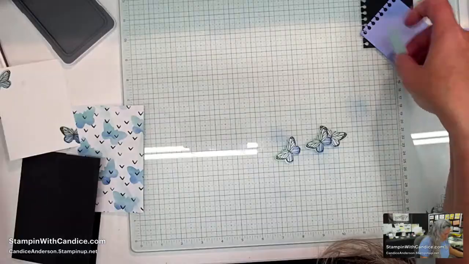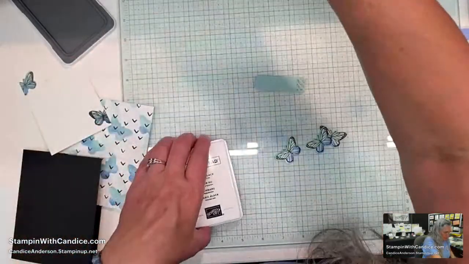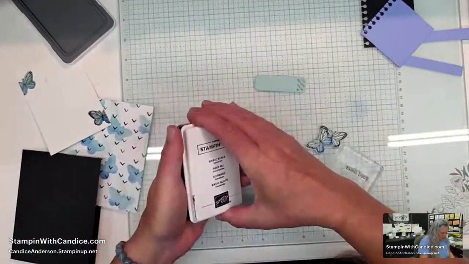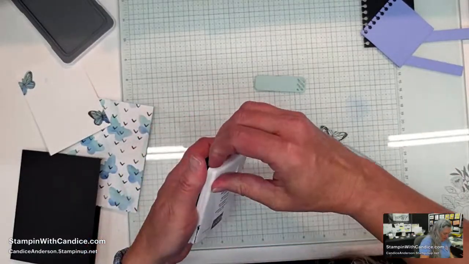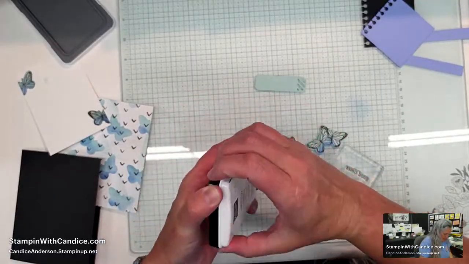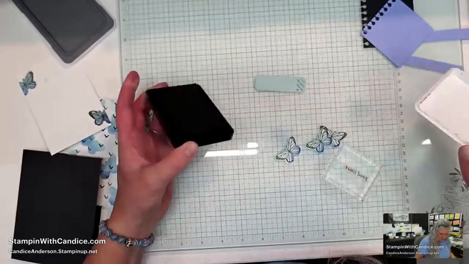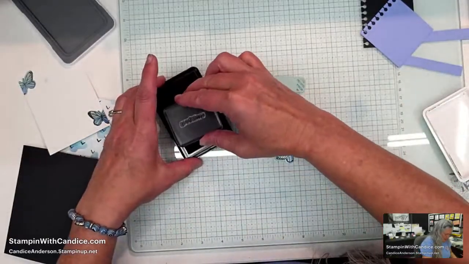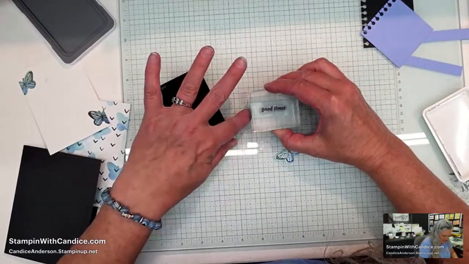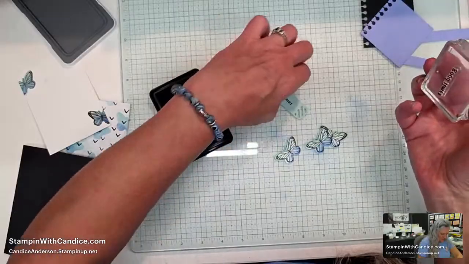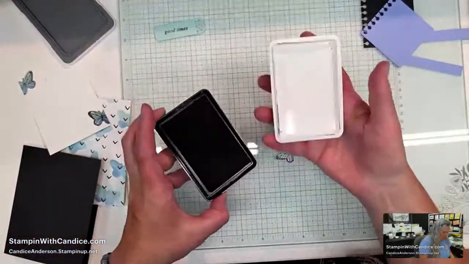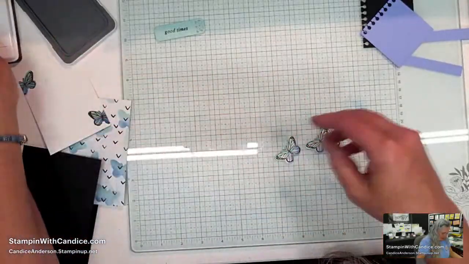Then we have one other thing we're going to stamp, and that is, oh, I guess we have two other things we're going to stamp. Sorry about that. We're going to take our black ink again. If I can open it, like I said, it seals it nice and tight. So there you go. And we're going to stamp good times on here. I love this little saying because really you can make this card for pretty much anything. And we're going to move this one aside.